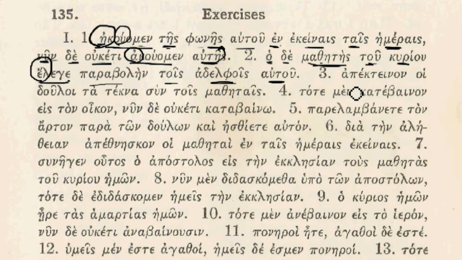And now the third, apektenon hoi douloi, ta tekna sun tois mathetais. Well, here's a new vocabulary word. It's apokteno, you know, means I kill. Kind of a violent sentence here, but Machen has to give it to us somehow.